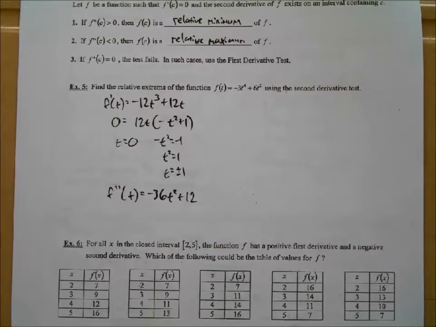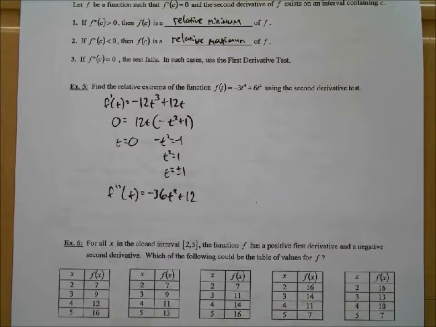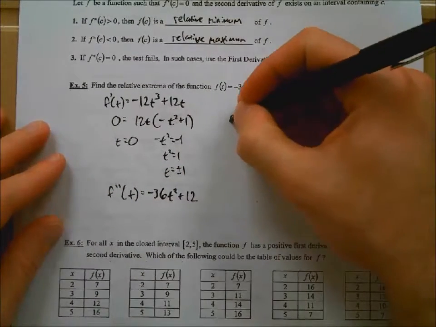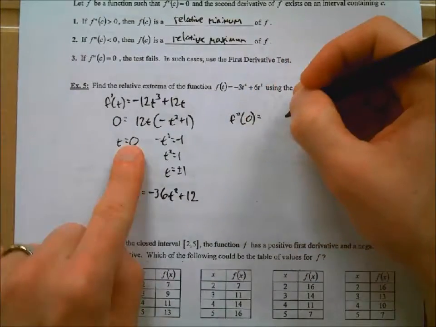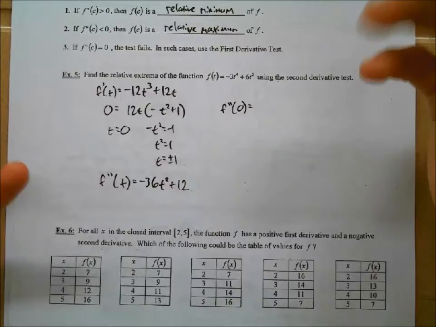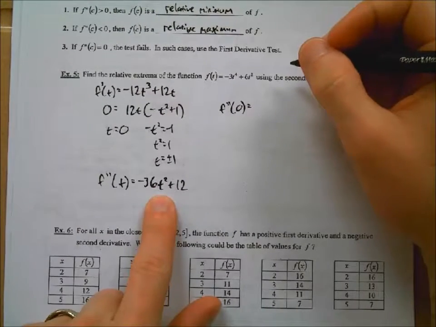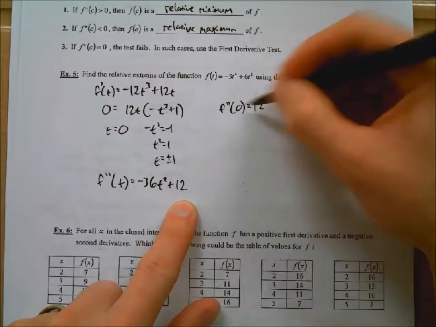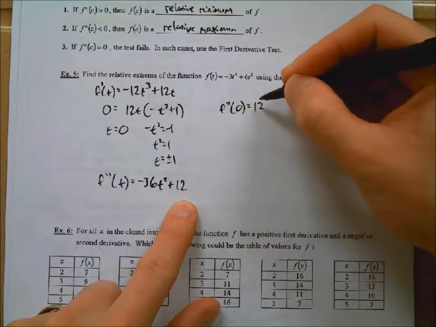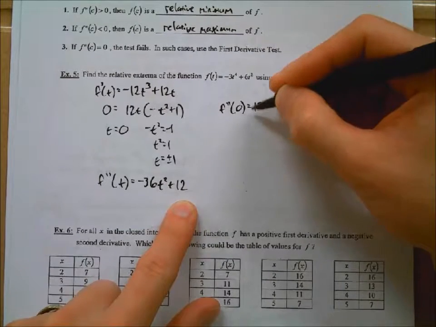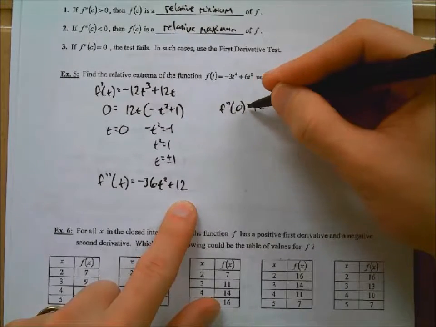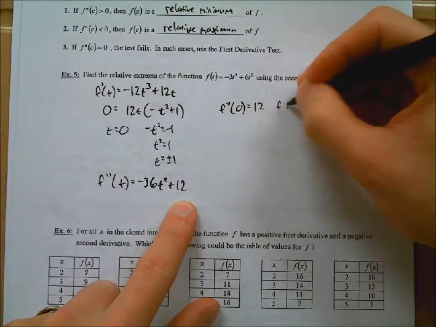Negative 36t squared plus 12. All right. And so then how do we use our second derivative? Well, we're just going to take these critical points and evaluate the critical points. So f prime prime of 0, at 0, what's the concavity? That's what we want to know. At 0, what's the concavity? So we plug in 0, 0 squared, 0 times negative 36, still 0, 12. So at 0, in the original function, what is the concavity of the original function? Concave up, right? We have f prime prime of 0 is a positive 12, so f is concave up.